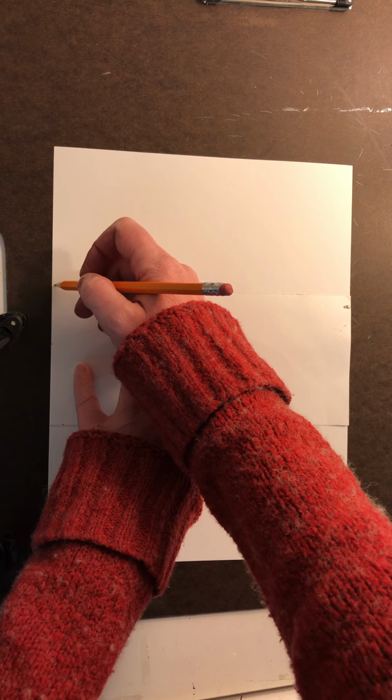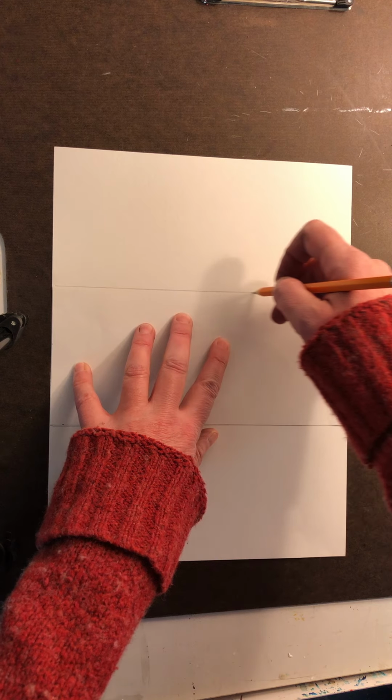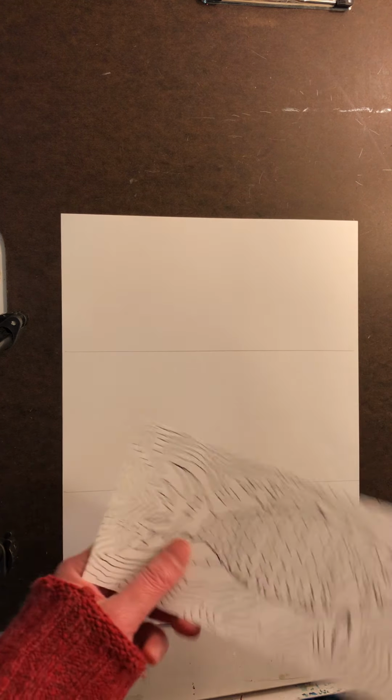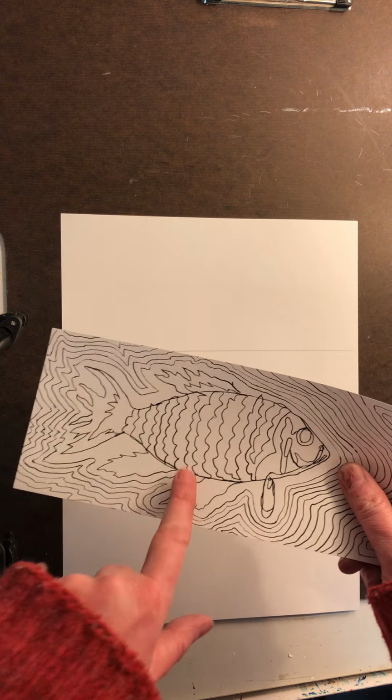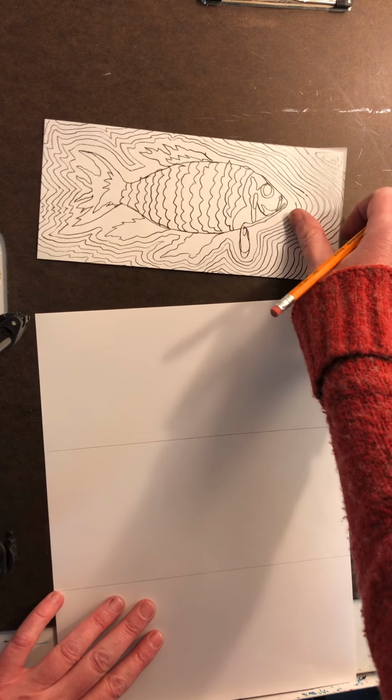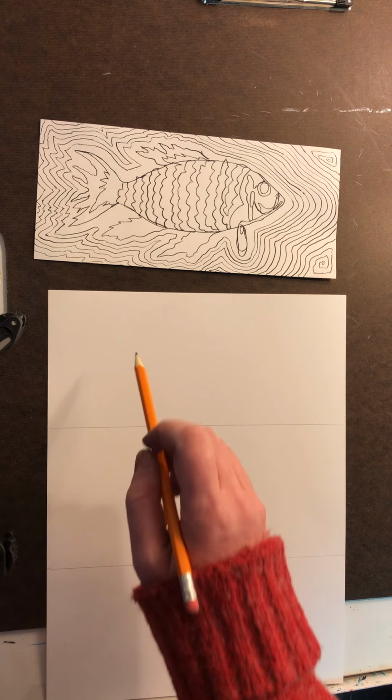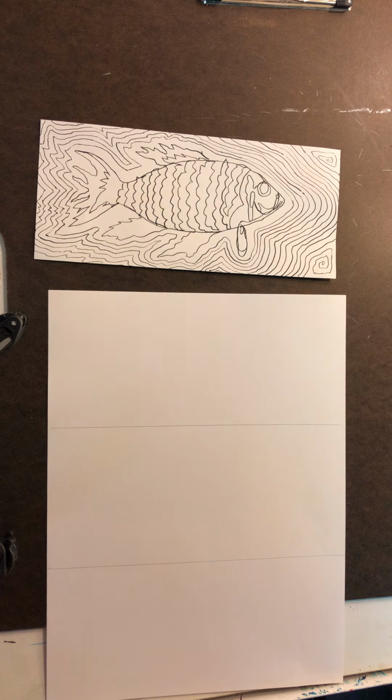Okay, so when you're done with that, what you're going to do is use this first drawing as a reference point to the next one. So this time though, we're going to focus on shapes. The definition of a shape is a line that starts and ends at the same place.